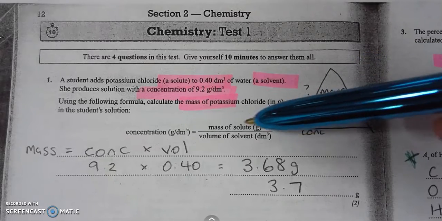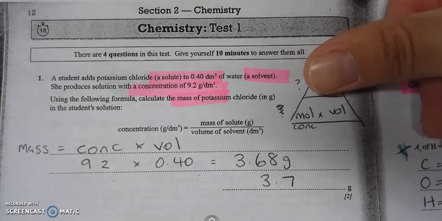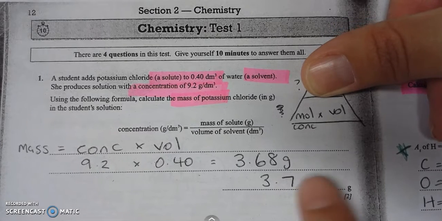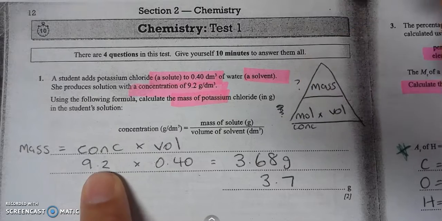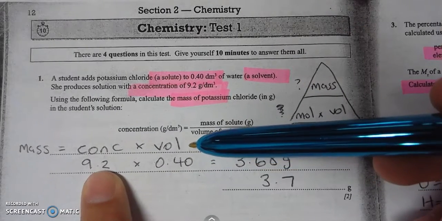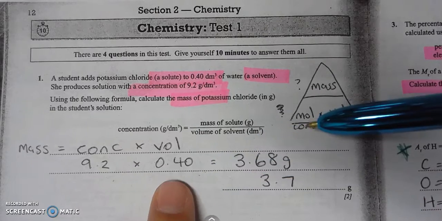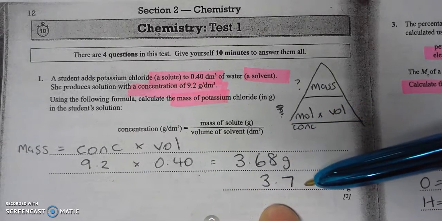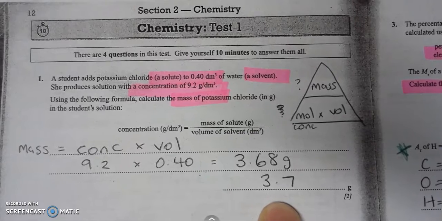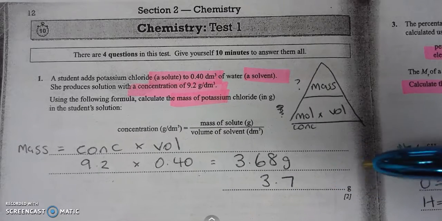So all I've done is put that into a triangle, and the part that I want is at the top. If I put my thumb over that, then my calculation is concentration times volume. I write down the equation first of all, because you could sometimes pick up a mark for that. I put the numbers in, 9.2 times 0.40, and that's 3.68 grams. And I've just rounded it to one decimal place, because most answers are one decimal place unless it states otherwise. So that was a straightforward calculation.